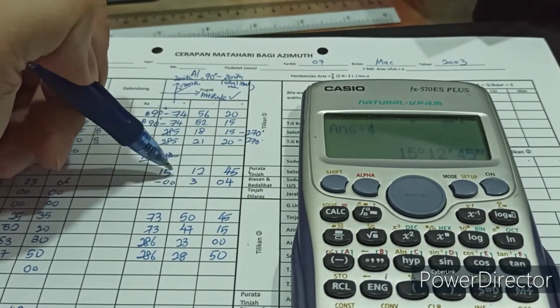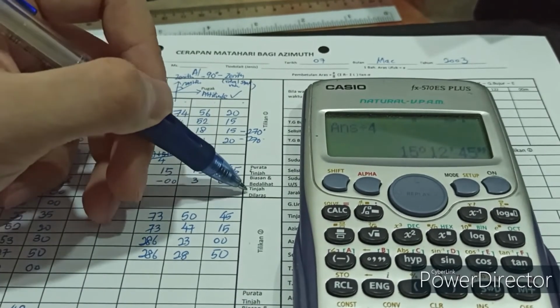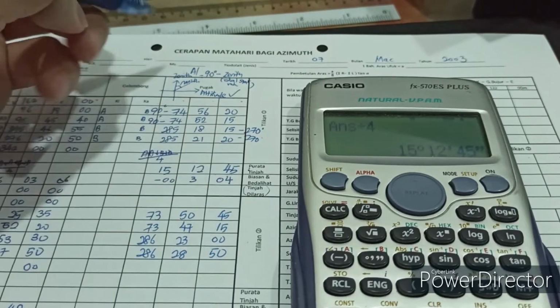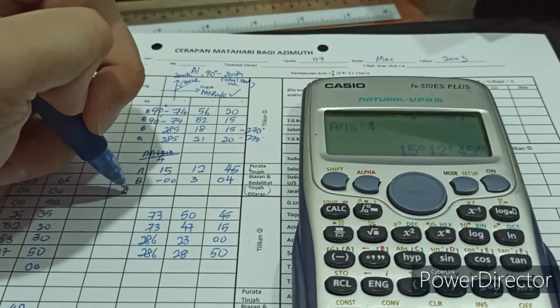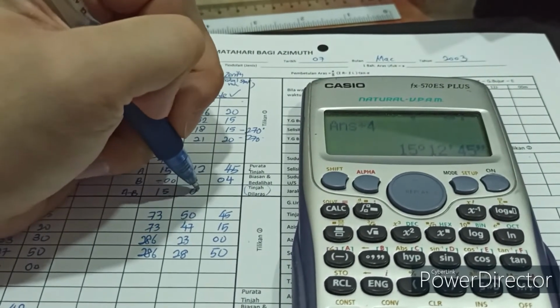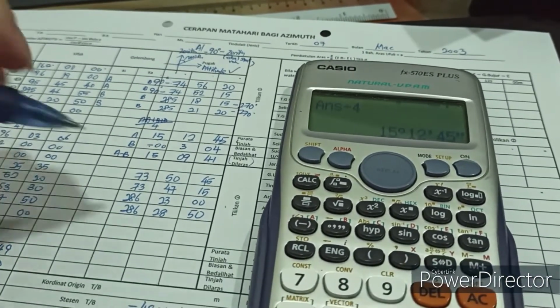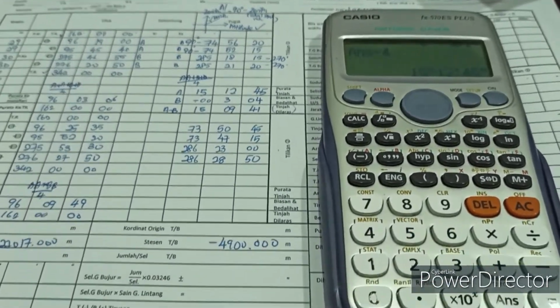After we get the value from the table, we will write it down in this column, and we will calculate the corrected altitude, which is this minus this, A minus B. So we will get the answer 15, 09, 41. Okay, same for the set B calculation.